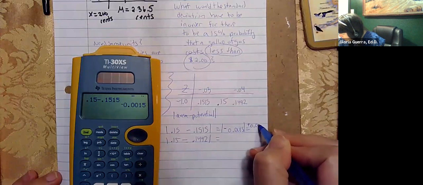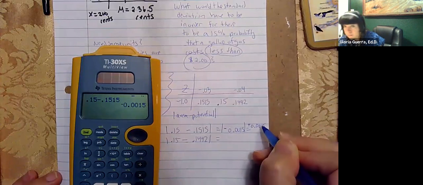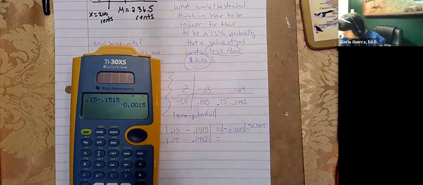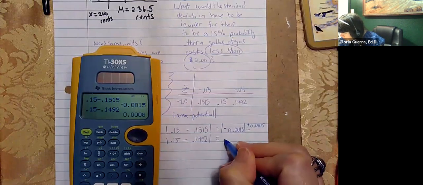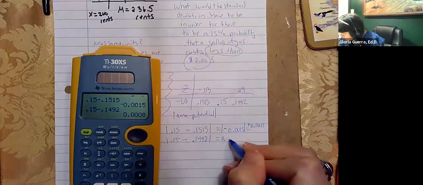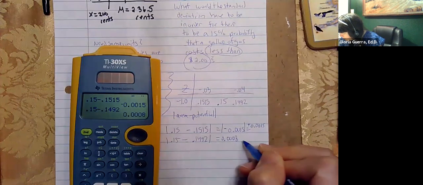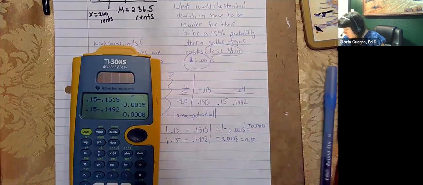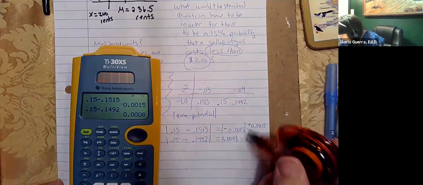When you take the absolute value of that, it's positive. Then this one is 0.15 minus 0.1492, which is 0.0008. It's the same. All right.